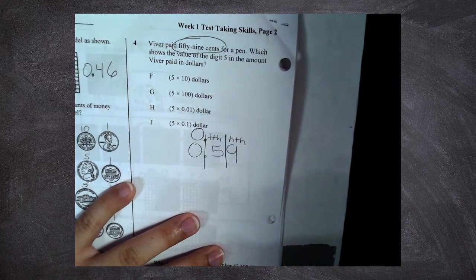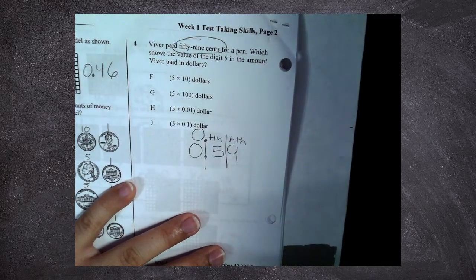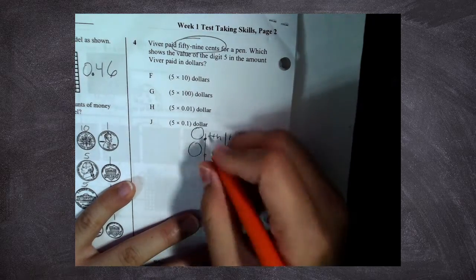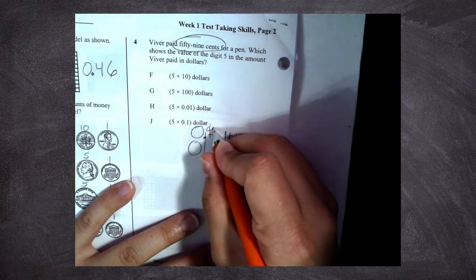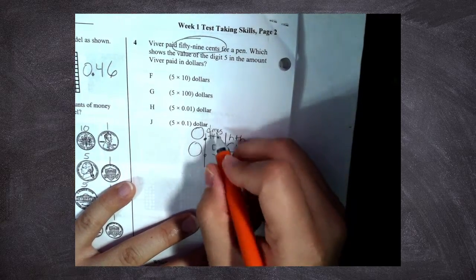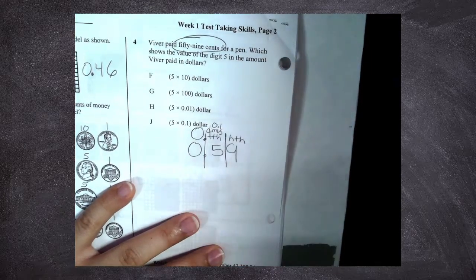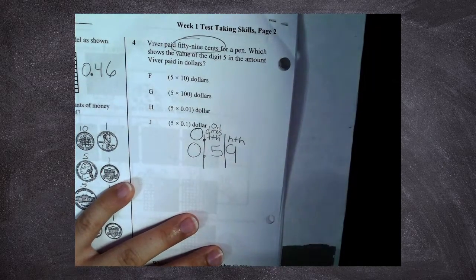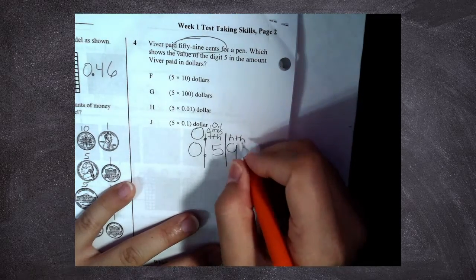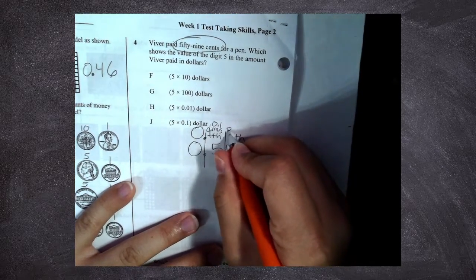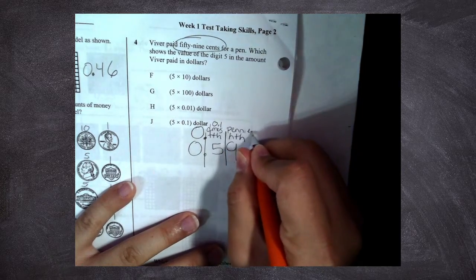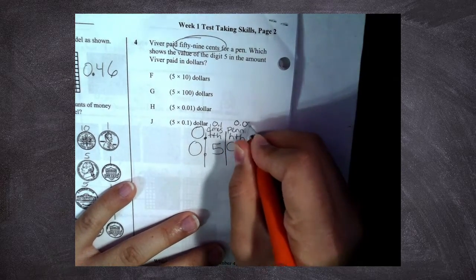And again, anytime I have a place value chart and it has decimals, on top of the tenth place, I write dimes, 0.1. Anytime I have a place value chart and it has decimals on it, on the hundredth place, I'm going to write pennies, 0.01.